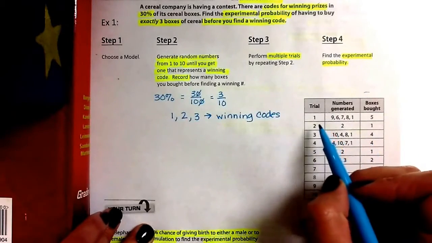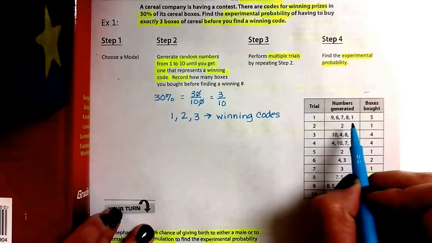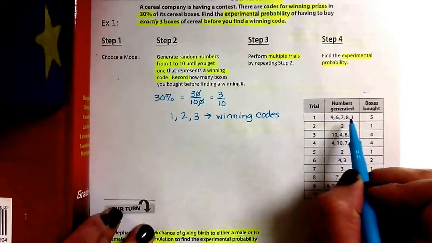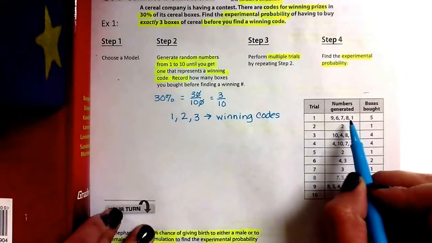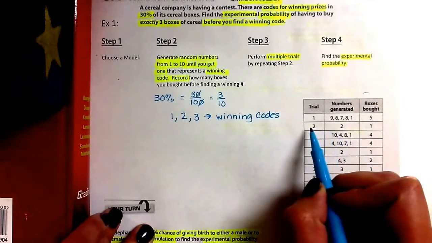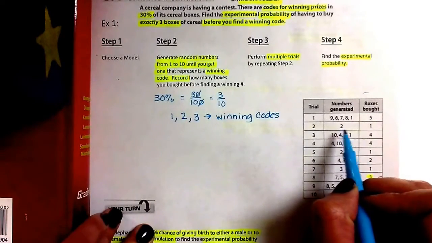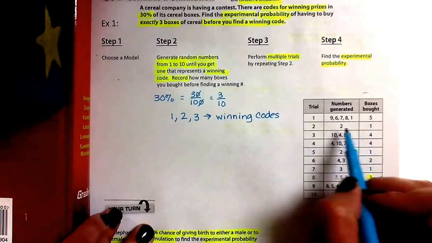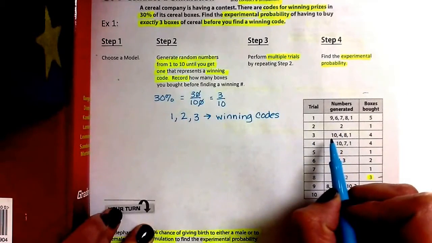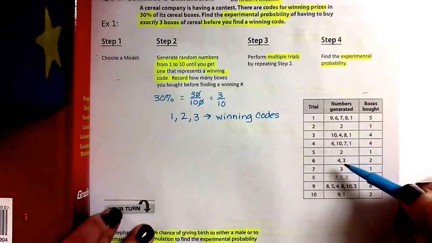So let's talk about this. In the first trial, we generated 5 random numbers because it took us 5 numbers until we finally saw one of our winning codes. Remember, a 1 is a winning code. So we had to buy 5 boxes of cereal in the first trial. In the second trial, when I generated a number, a winning code came up right away. So I only had to buy 1 box of cereal and I have a winning code. In the third trial, excuse me, I had to buy 4 boxes of cereal before coming up with a winning code. So on and so forth.